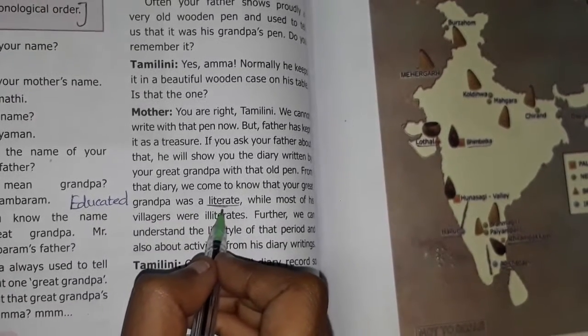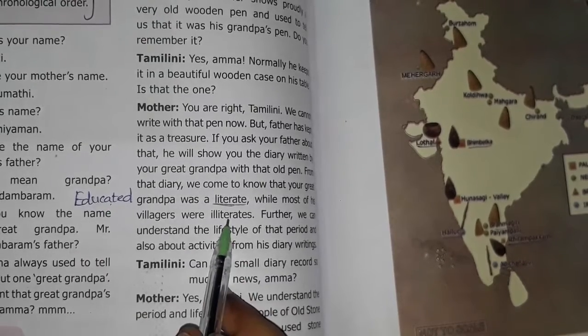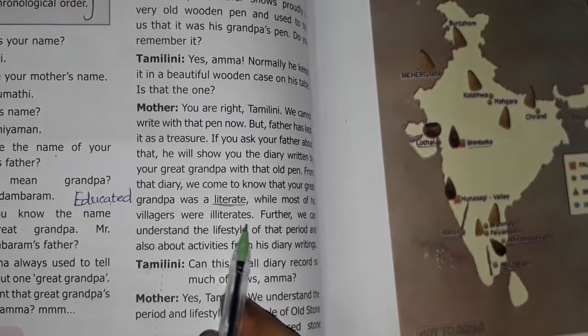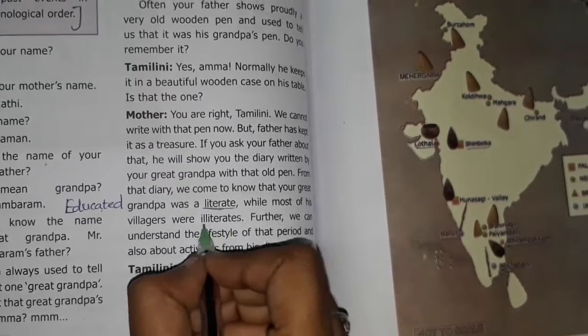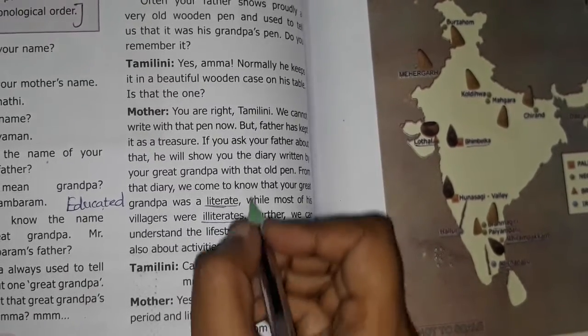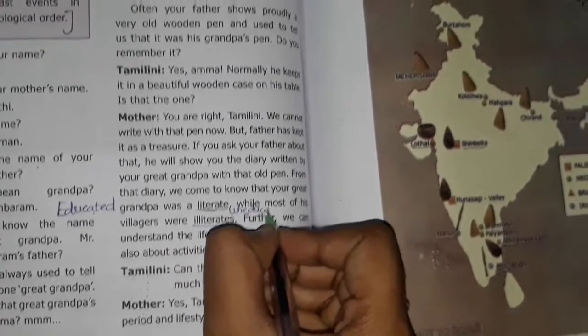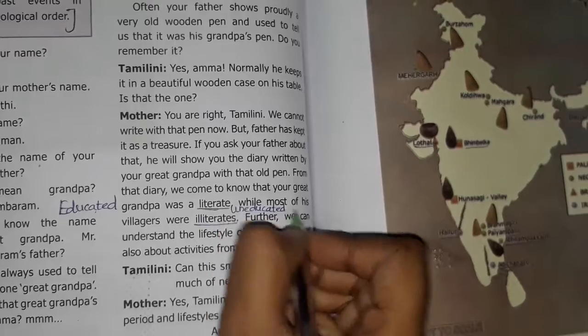The meaning of literate is educated. Illiterate means uneducated. What is the meaning of illiterates? Uneducated.